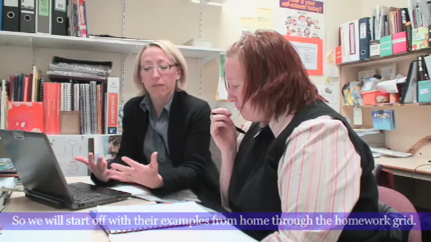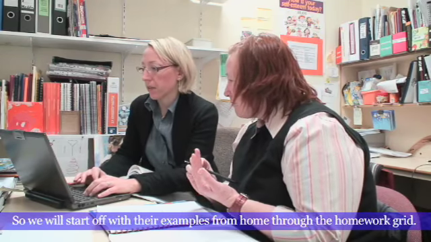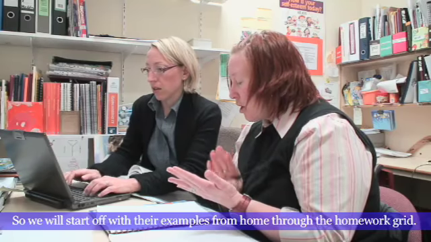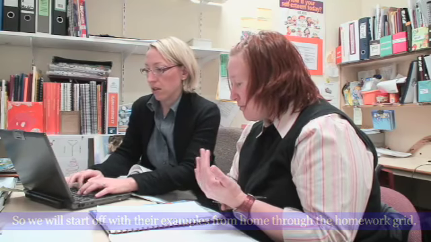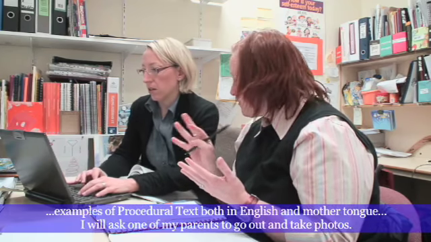So in that building the field, we'll give them experiences with the text in a variety of forms. So we'll start off with their examples. I'll start to type. Okay. So we'll organise through the homework grid to get examples of procedural text from home, both in English and in their mother tongue. Okay. And there's many different examples. I'll give them a list of different things that they can bring.